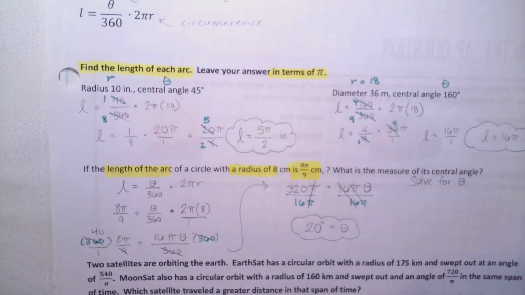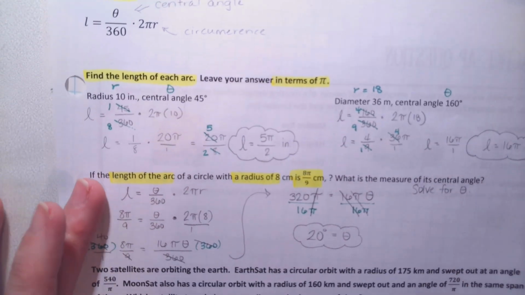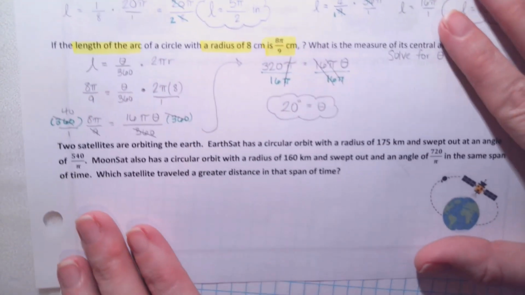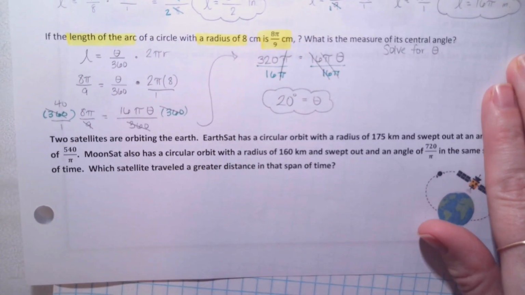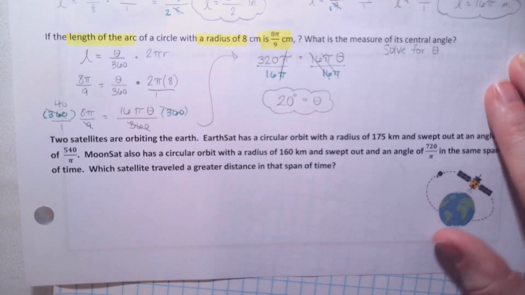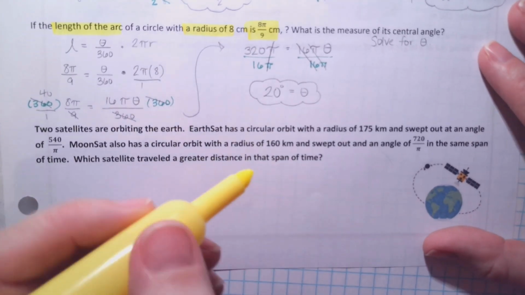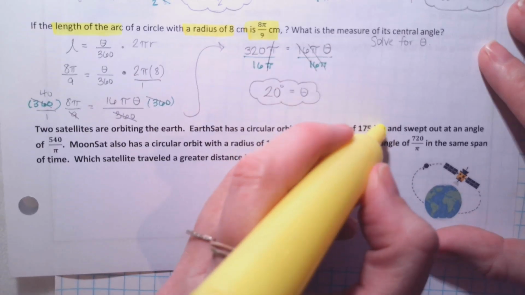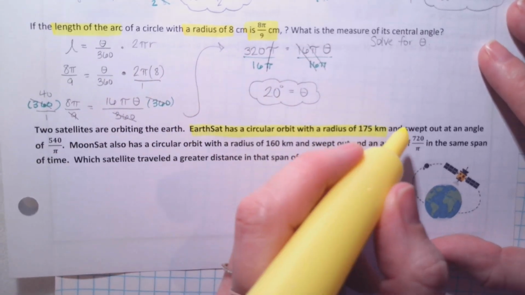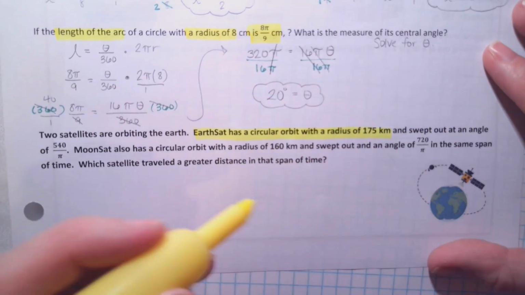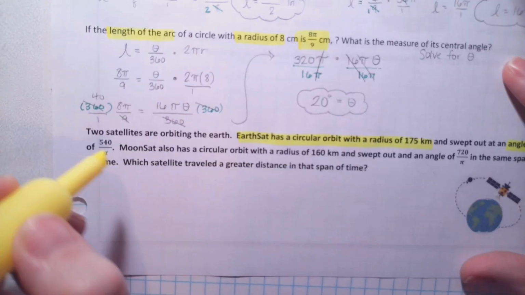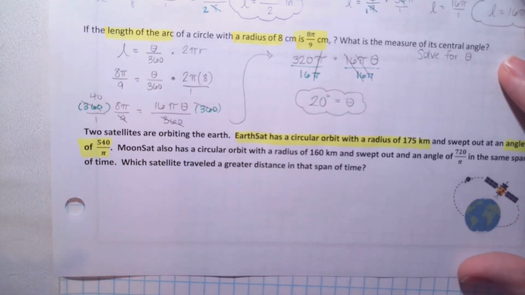All right, little application. This application actually comes from AP Classroom. It says 2 satellites are orbiting the Earth. EarthSat is the name of the first one. It has a circular orbit with a radius of 175 kilometers, and it sweeps out at an angle of 540 over pi.